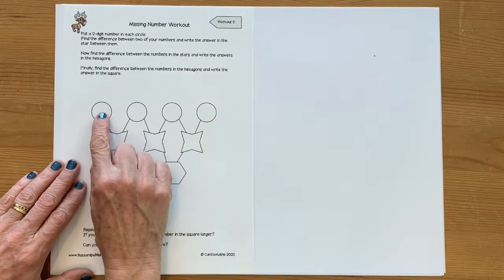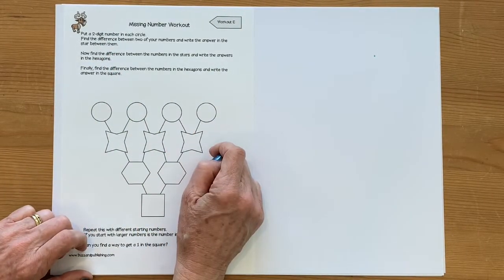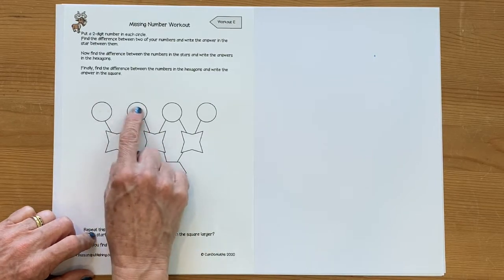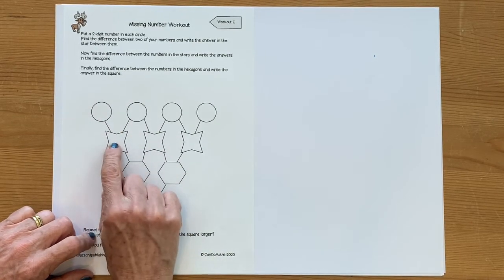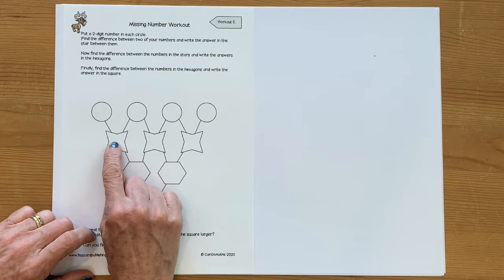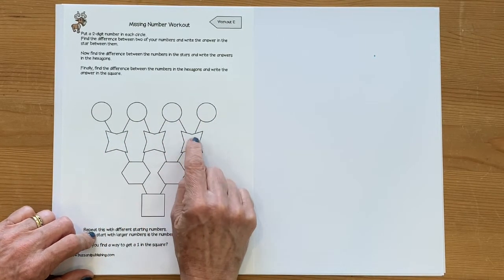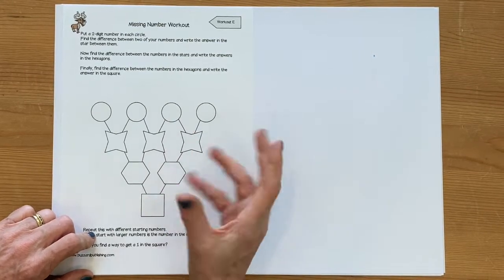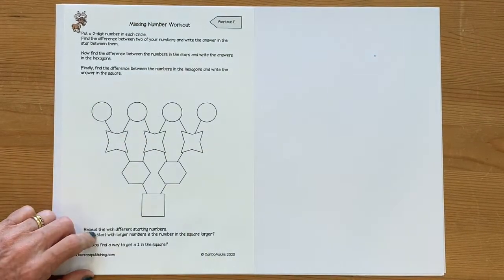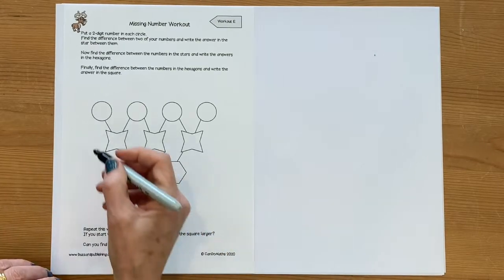We've got to put a 2-digit number in each circle and then find the difference between these two numbers that are next to each other and write the answer in here. Find the difference between these two and write it in here. Difference between these two and write it in here. So when we're finding the difference between, we're just subtracting, aren't we? So let's just write some numbers in and see what happens.